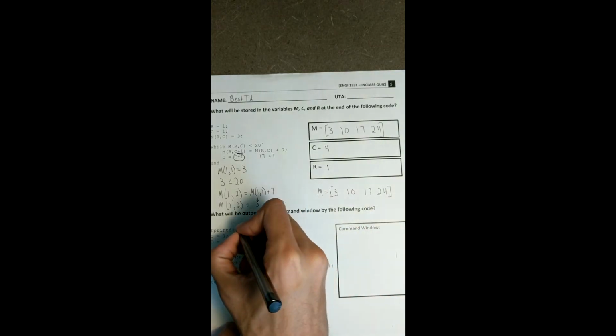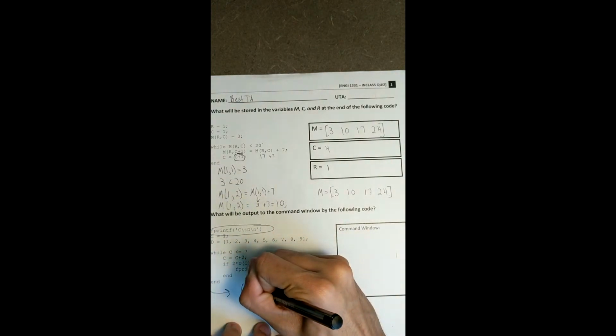So now we're going to look at problem 2. The first thing we notice is that we're printing C and D. So here's our output right here, C, D, with a tab in between them.